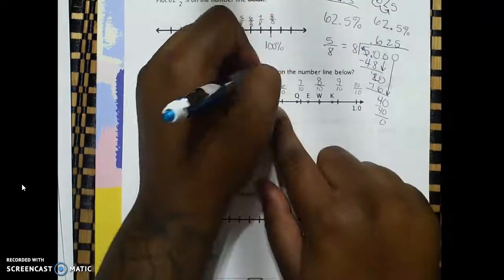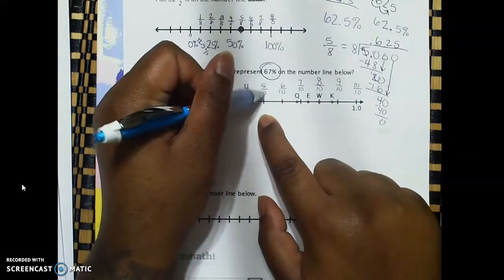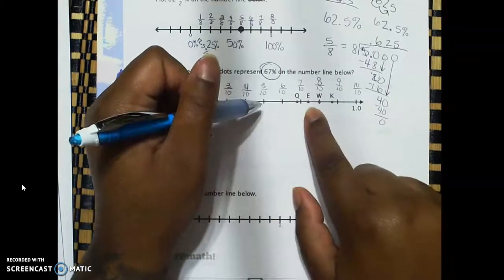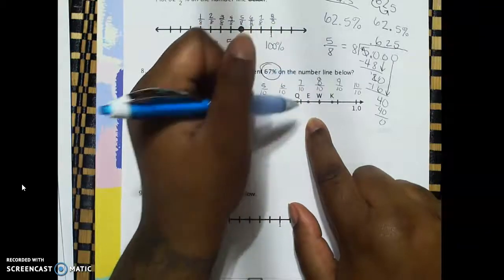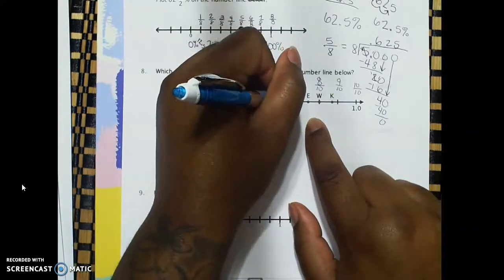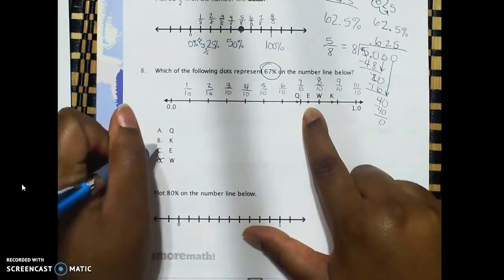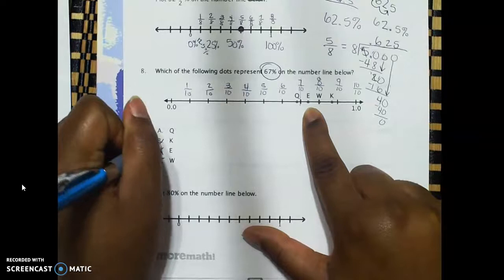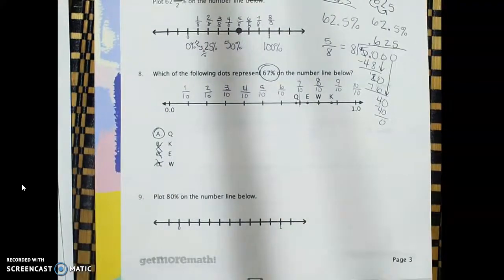Now it says 67, so I know it's going to be more than 50, but it's also going to be less than 80. Actually, it's going to be less than 70. So I can already knock off E, W, and K. So my only answer choice left is A.